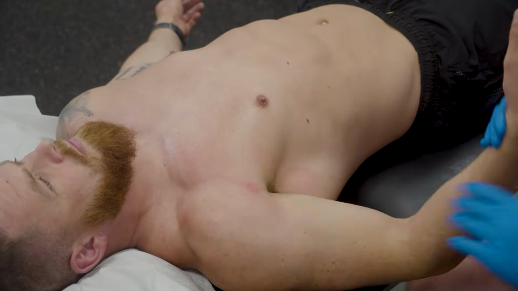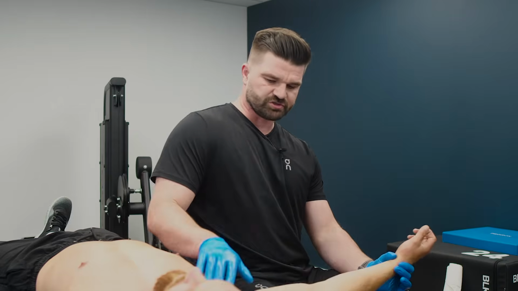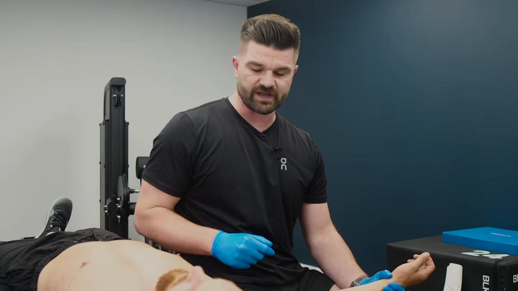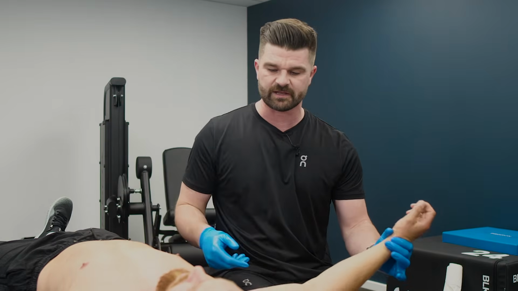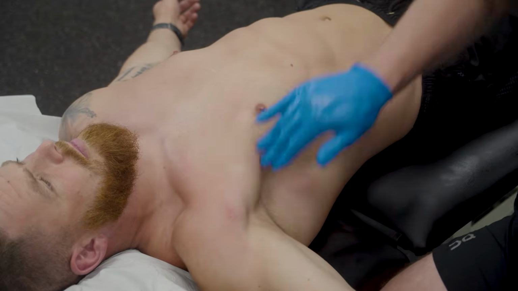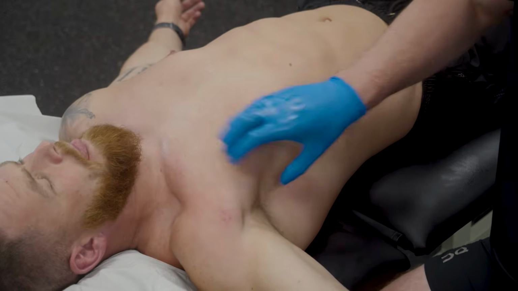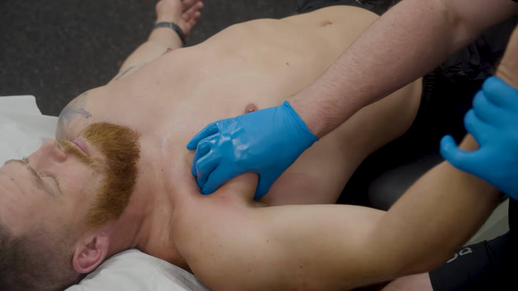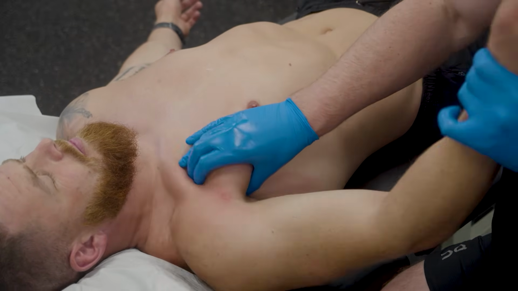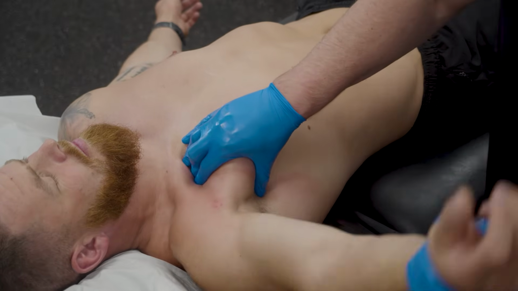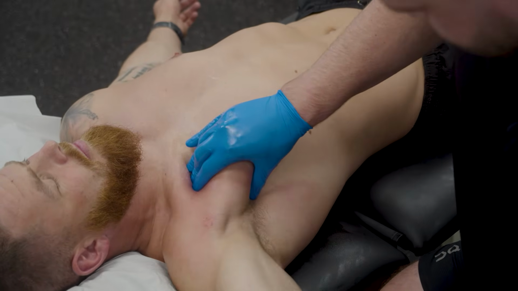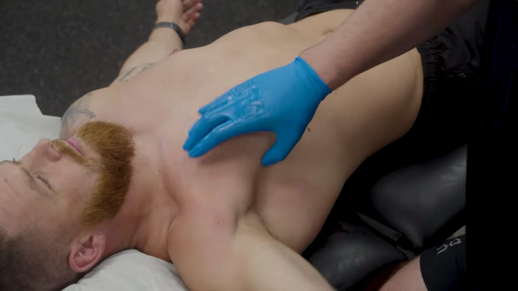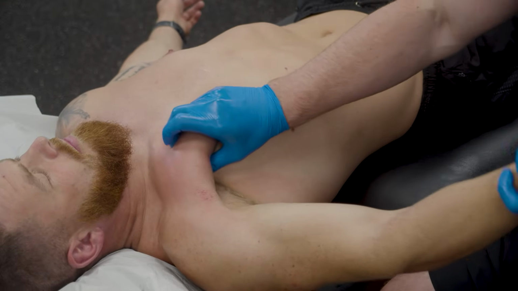Great, so we've got the area nice and warm. What I want to do now is start to move the tissue through different ranges and stress and stretch and manipulate those soft tissues. So I'm going to start with the pec first. I'm going to start to pin and trigger those specific areas, and then we're going to abduct and externally rotate. Again, coming underneath the pec there, same again.